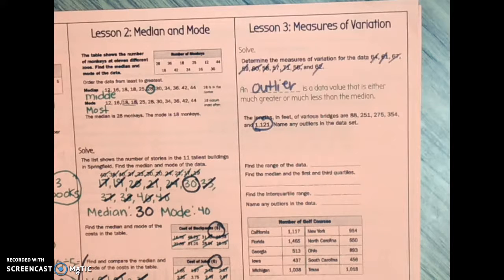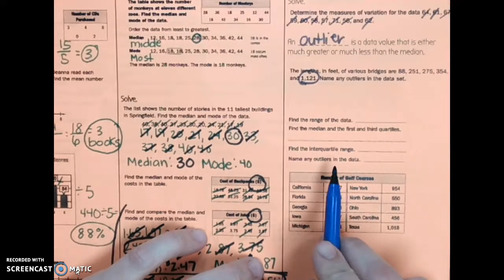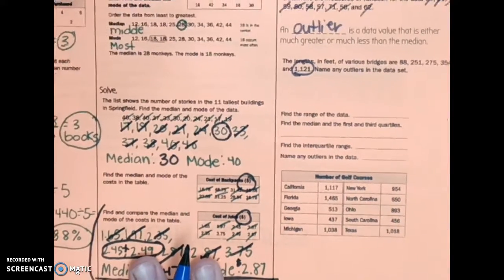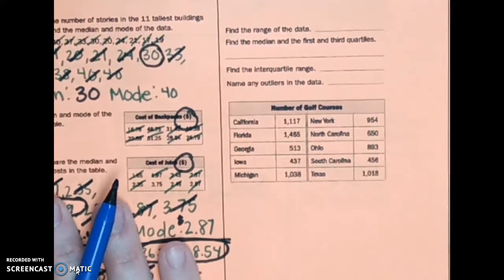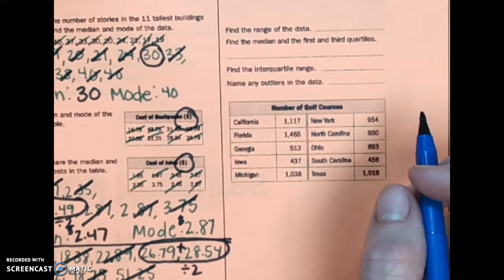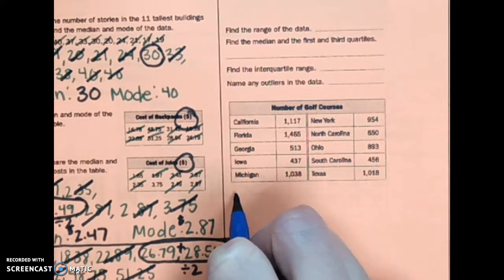Now, what we're going to do is find the range and everything of this. Oh, sorry. So we're going to use this data table to figure out the answers right here. So we're going to find the range, but what we need to do first is put them in order from least to greatest. So if we look through, our smallest one is 437.